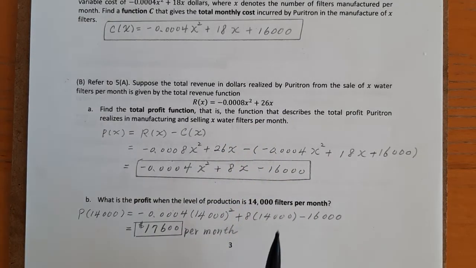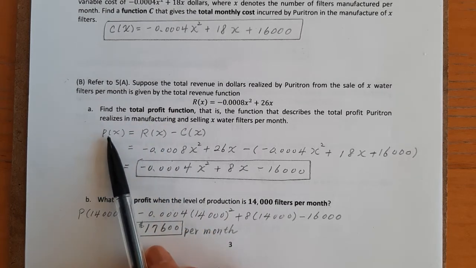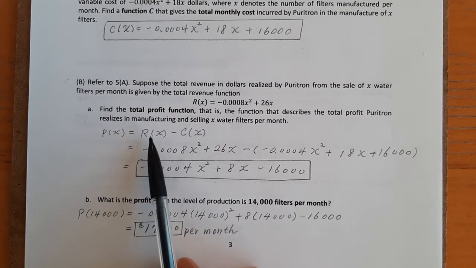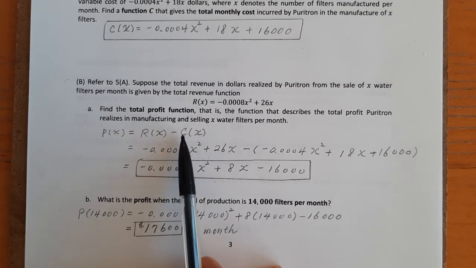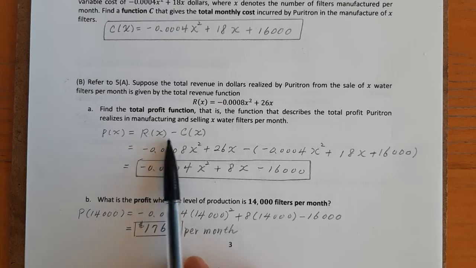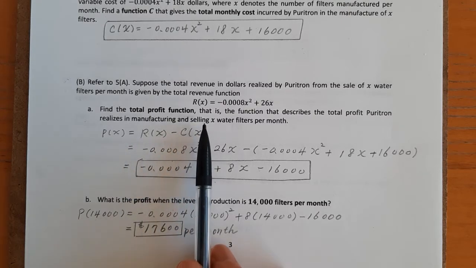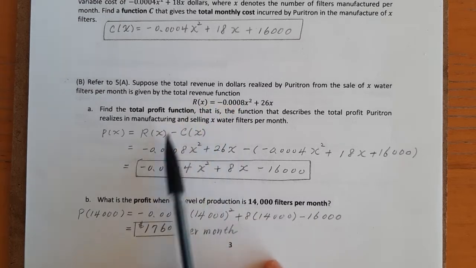So the total profit P of X is equal to revenue minus cost, R of X minus C of X. R of X is the money you sold and the money coming in, and minus the cost is your expense.